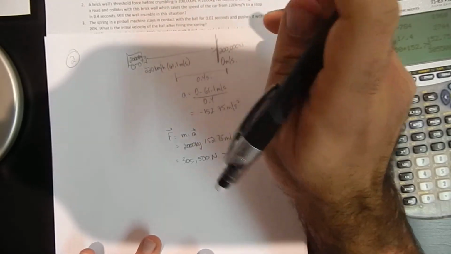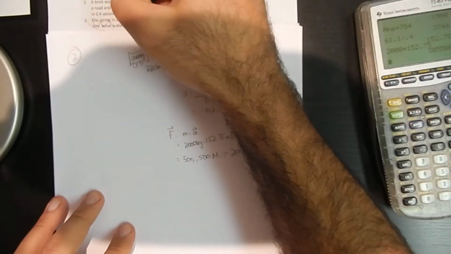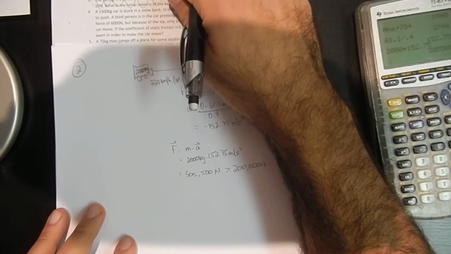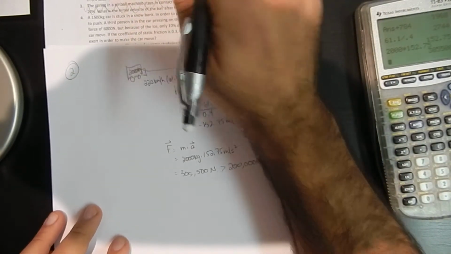Number 3, the one with the pinball, we're not going to do that one. I'll save that one for after Christmas. Number 4, we will do them.